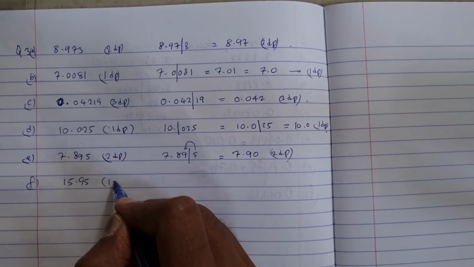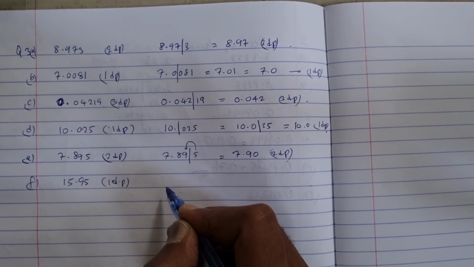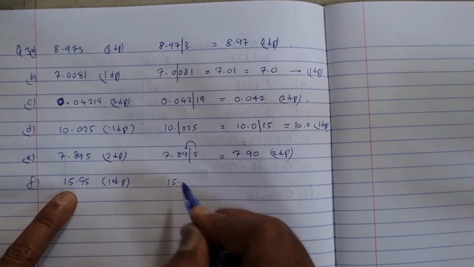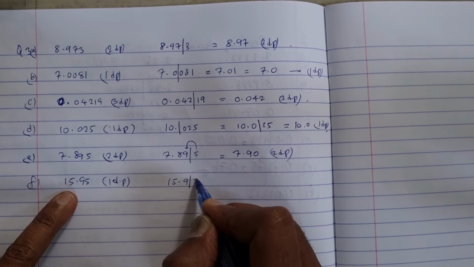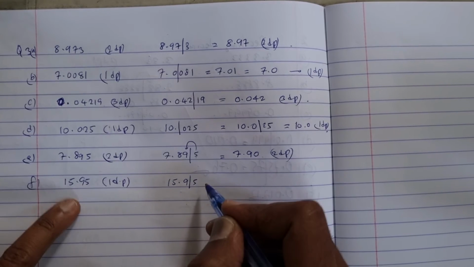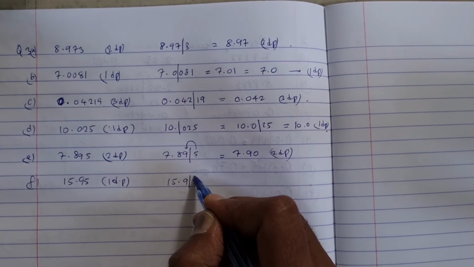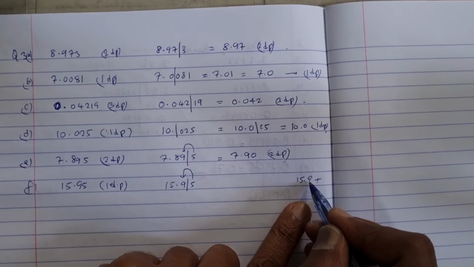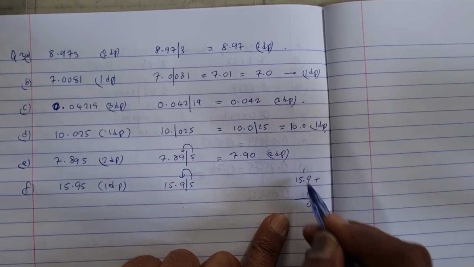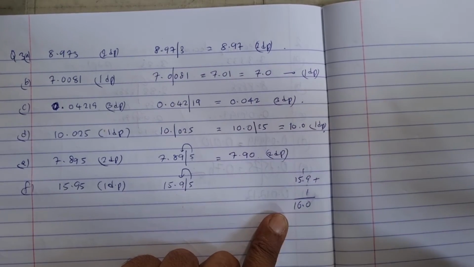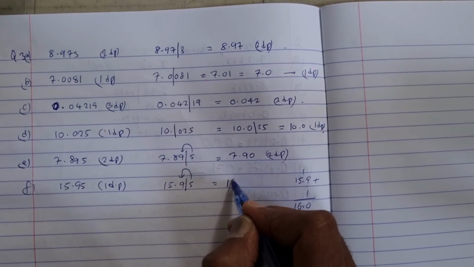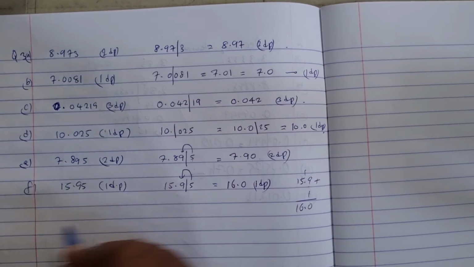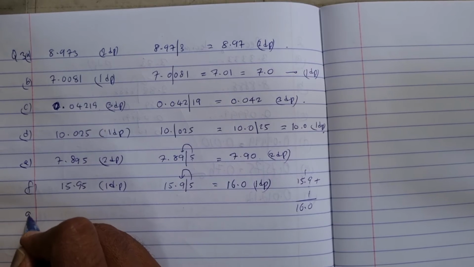Right. So F, I've got 15.95 to 1 decimal place. So 1 decimal place, I'm just going to count 1. So that's 15.9, and I've got my 5 here. So this is 1 decimal place. But then again, because this is 5, I need to take away 1 and add here. If I take 15.9 and I add 1 to the 9, it's going to become 10, and then this is 6, and this is 1, and this is 0.0. So I have then 16.0, and this is 1 decimal place.